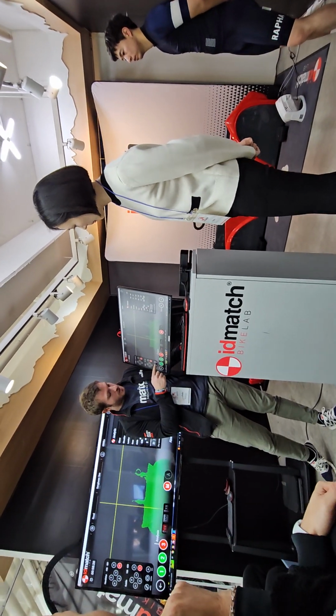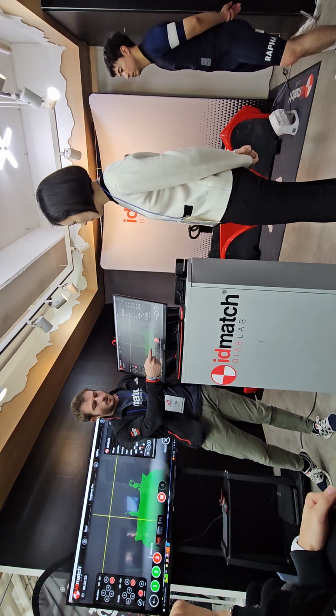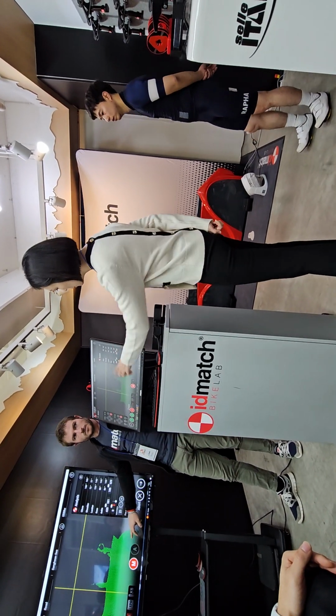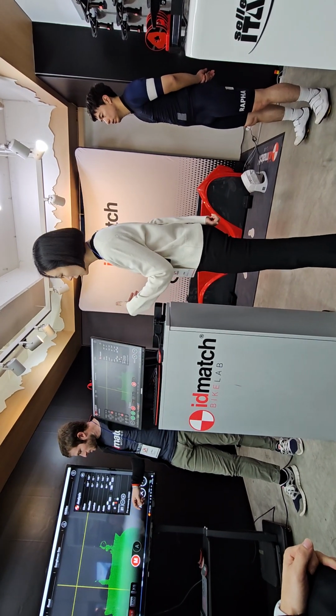And the restore is a function that brings back to the automatic result, because you cannot go back to the automatic once you enter manual mode.